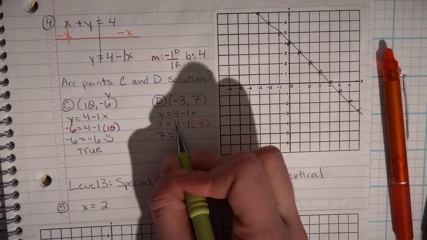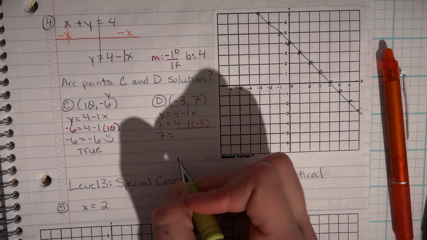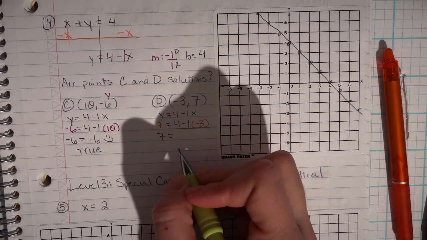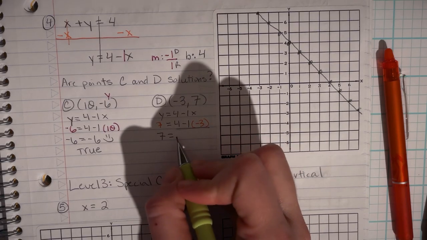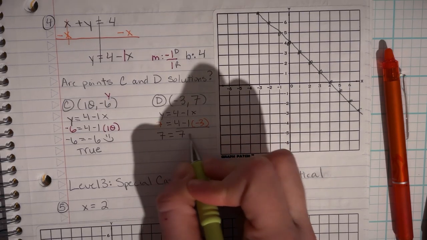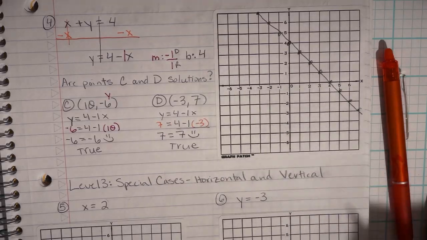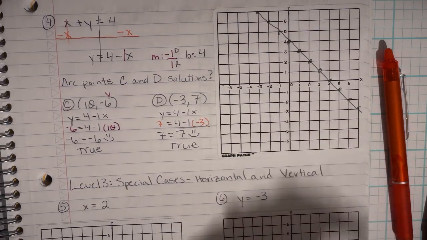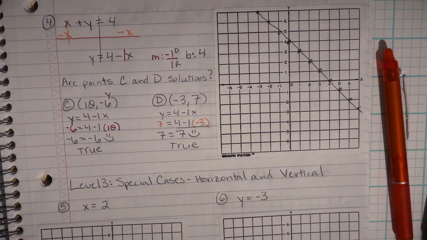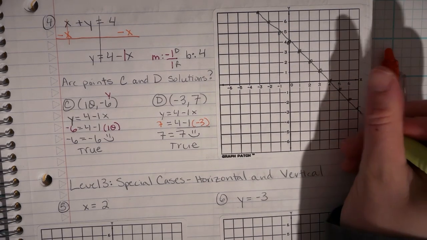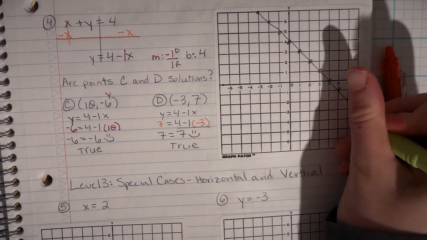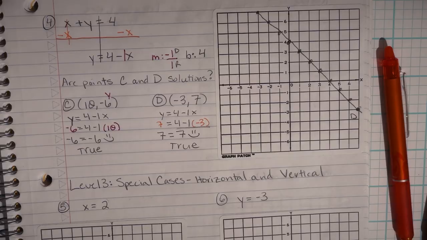Simplify this using mental math, please excuse my dear Aunt Sally, or your calculator, whatever is easiest for you or what is allowed for your school. There you go. True. Both of those points, even though they weren't physically on this graph, we figured it out. Oh, actually, just kidding. Point D is right there. There it is. Love that for us.